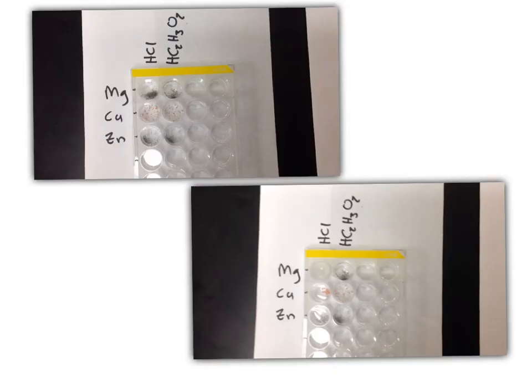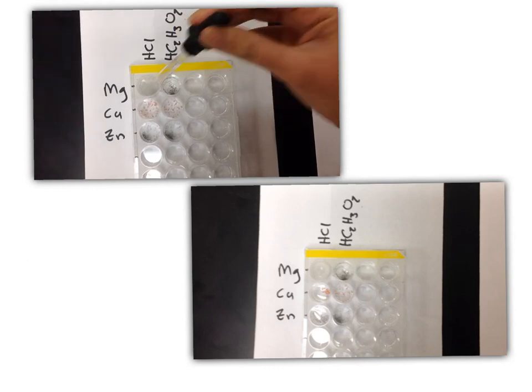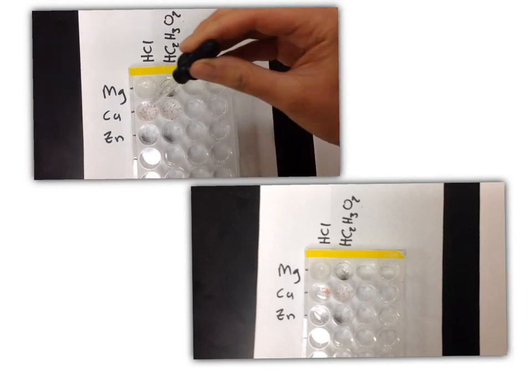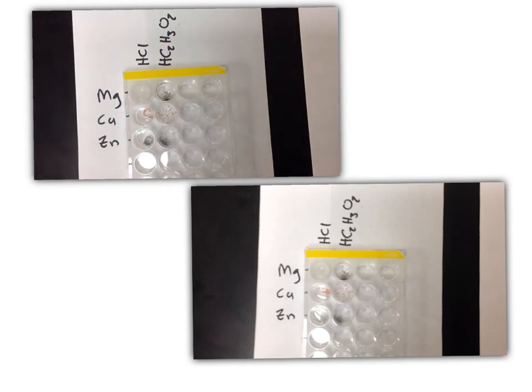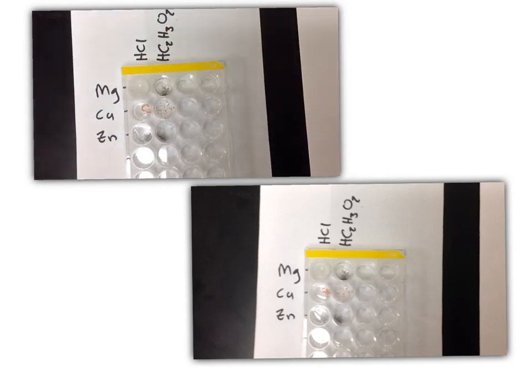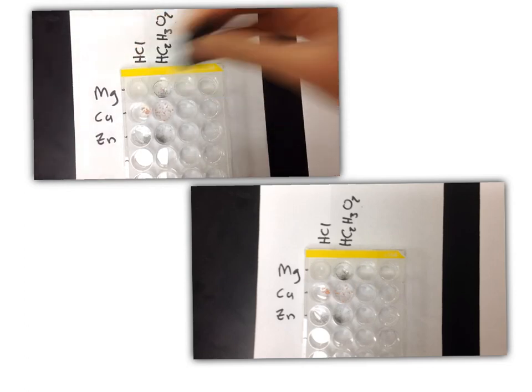The next test is mixing 3 different metals with your 2 different acids. In the above video, hydrochloric acid is being mixed with magnesium, copper, and zinc. Record your observations in the data table provided.